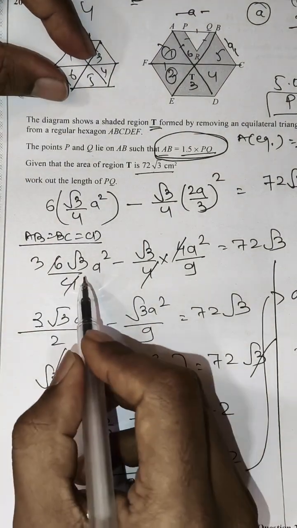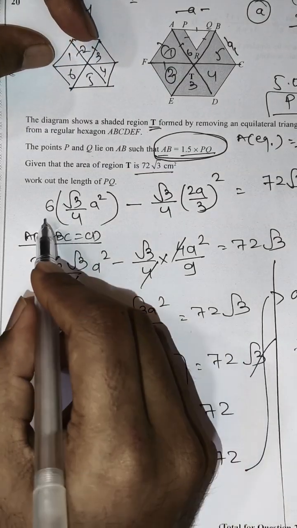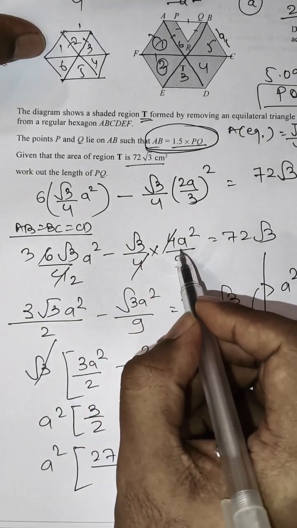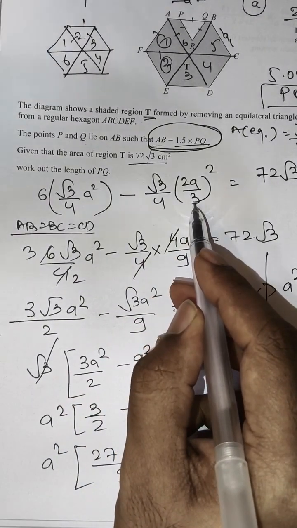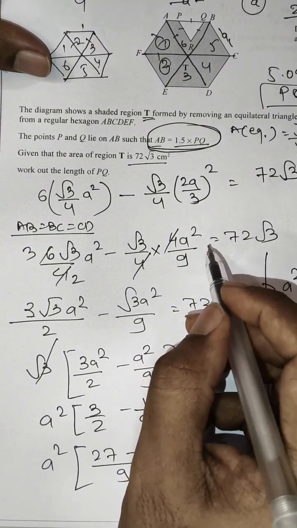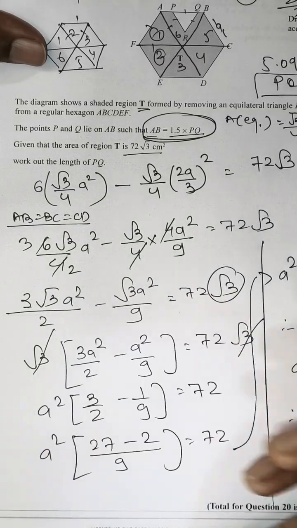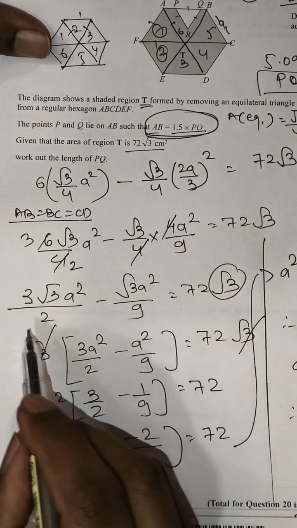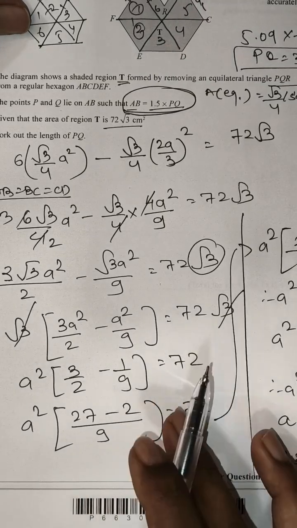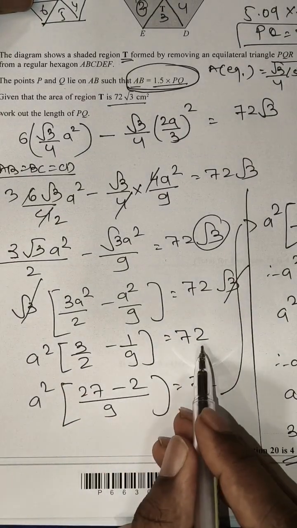So 6 root 3 by 4 A square. Correct? Because 6 multiplied by root 3 by 4, I just cut it down. Next, root 3 by 4, because 2A by 3 is the side of PQ, correct? So that I have again squared it to 4A square upon 9 equals 72 root 3. So I know whenever there is root 3, obviously I am going to eliminate that in my further question. So root 3 I take it aside. 3A square upon 2 minus A square by 9 equals 72 root 3. A square I have put it outside. So I have got 3 by 2 minus 1 by 9 equals 72.